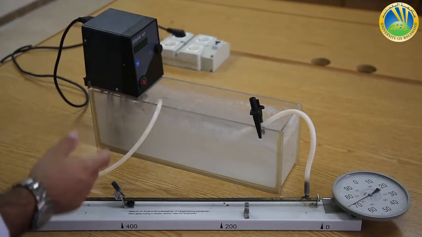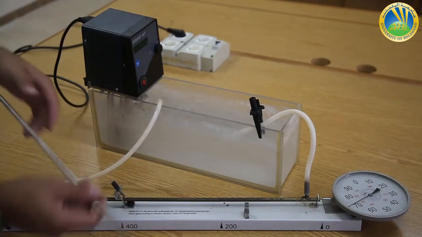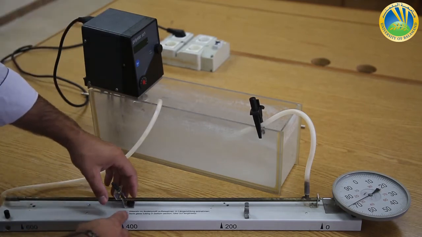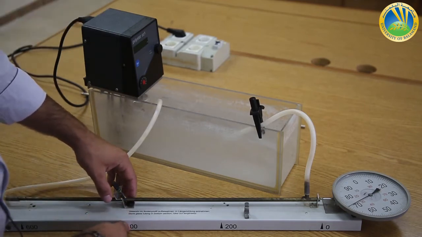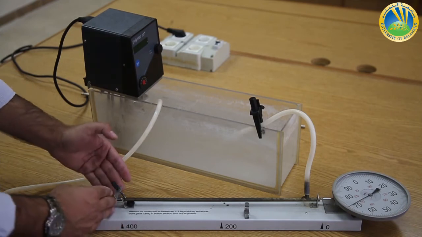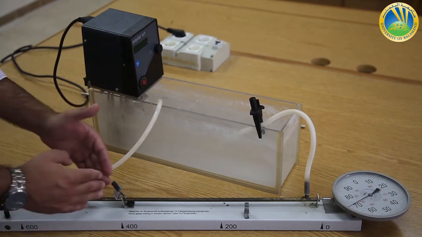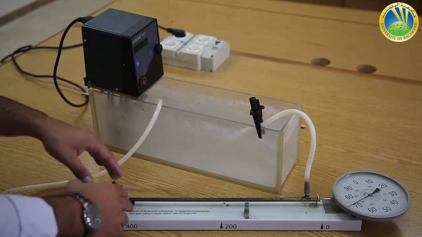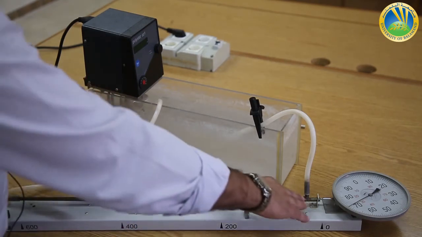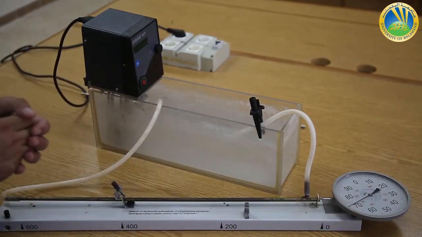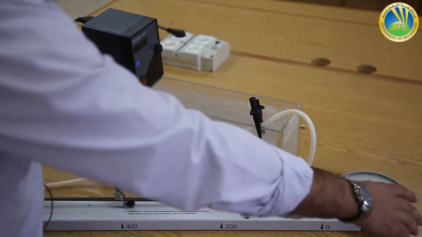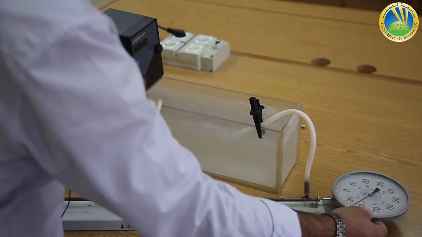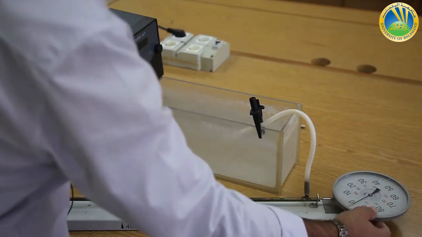Now we have replaced the steel tube by the brass tube, and as you can see, we put the screw at 400 millimeters. So all the expansions that occur far away from the screw will not be taken into consideration. Only the expansion from this side will be measured by the dial gauge. Now, as well, we have to adjust the dial gauge to 0.